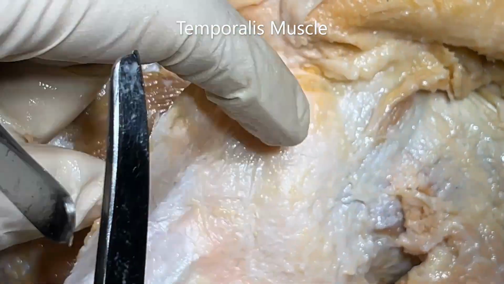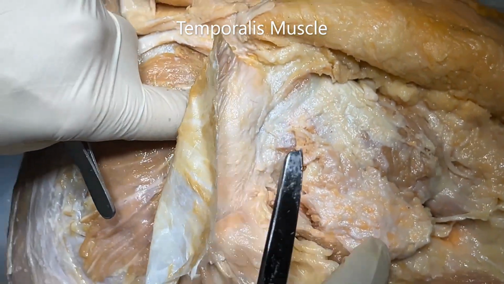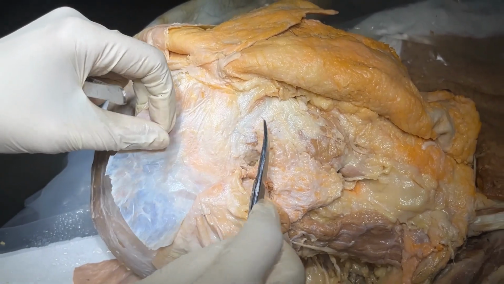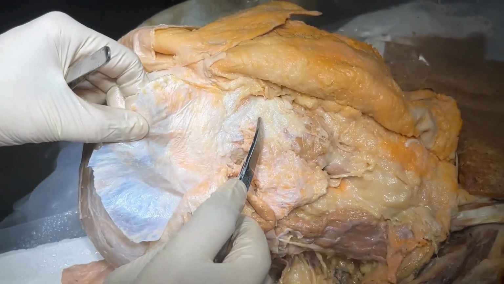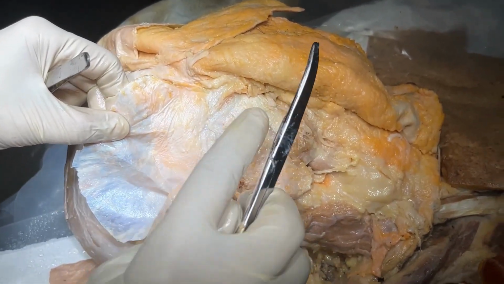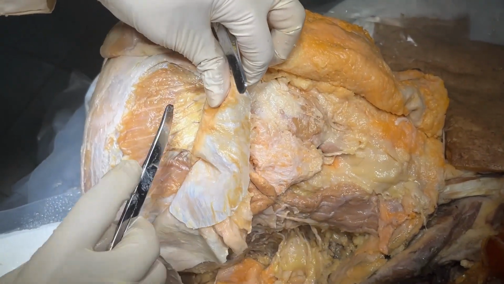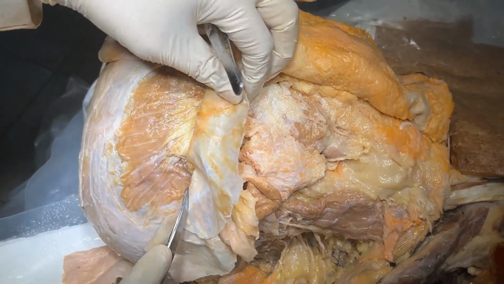And the fibers go under the zygomatic arch. My finger has gone under the zygomatic arch. And they get inserted onto a narrow insertion at the coronoid process of the mandible, which you cannot see here, and to the temporal crest of the mandible. So that is the full temporalis muscle.